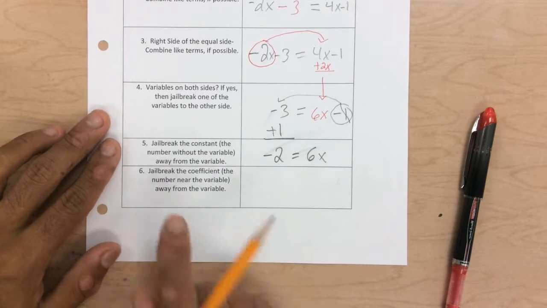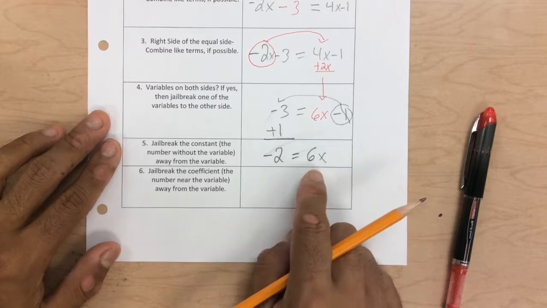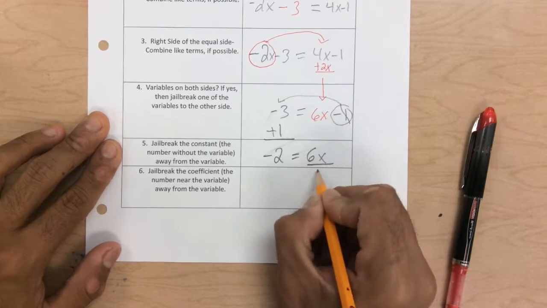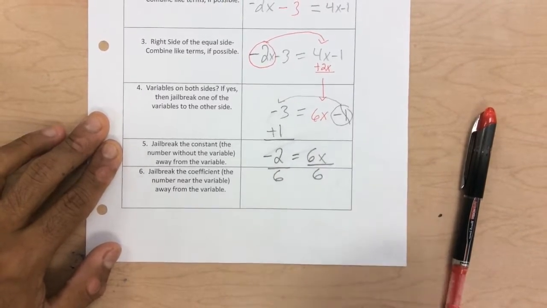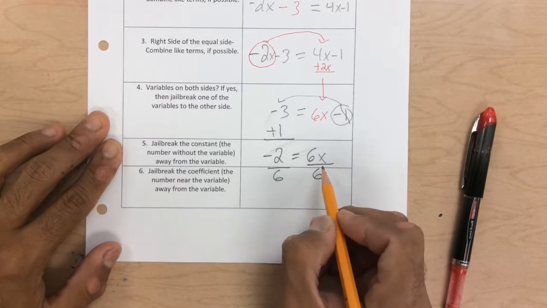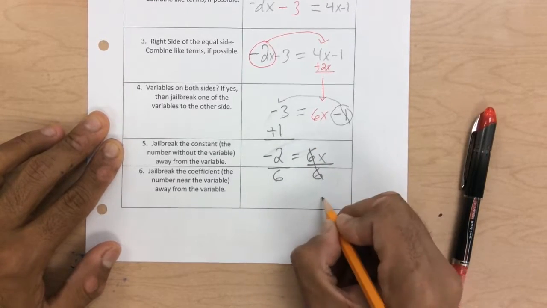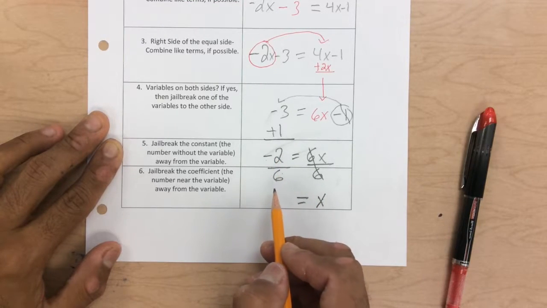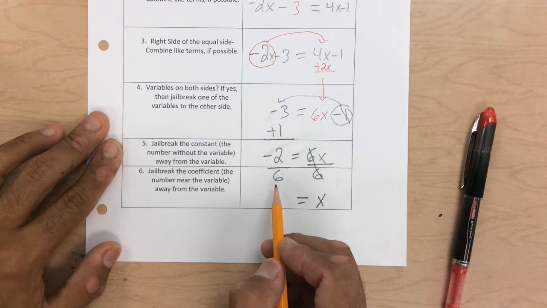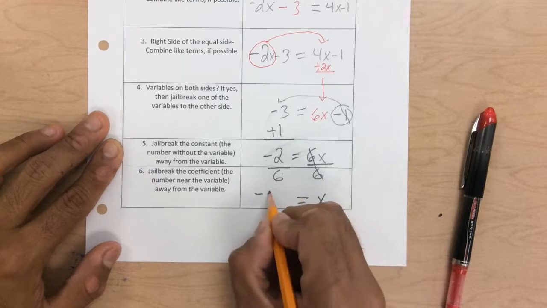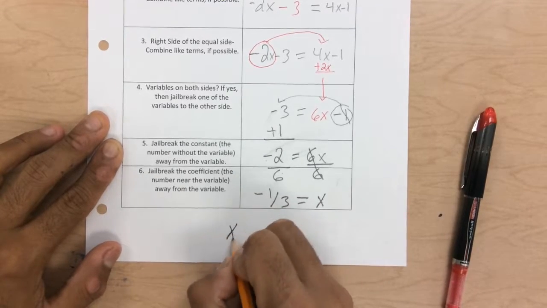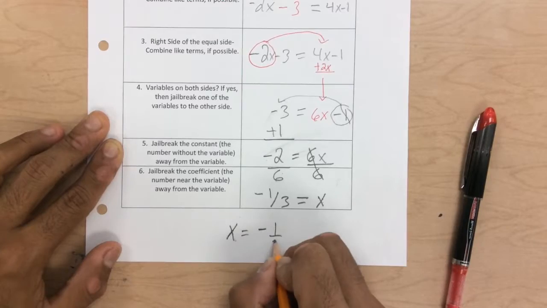Now, the last step, jailbreak the coefficient. Now, if you notice, the coefficient is a 6, which is the number beside the x. The opposite of multiplying by 6 will be to divide by 6. So we divide by 6 to both sides. So the 6 divided by 6 is just 1, so that goes away. And I'm left with x equals negative 2 divided by 6. As you know, it's still a fraction, but you can simplify this fraction down to negative 1/3. So my final answer is x equals negative 1/3.